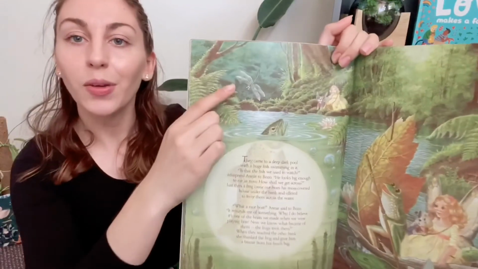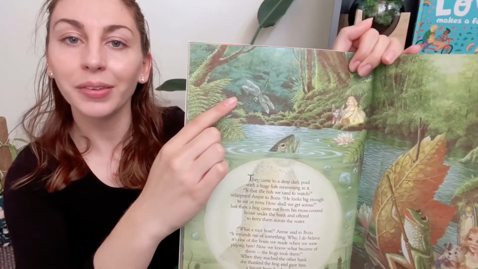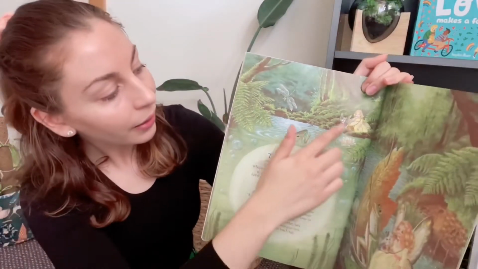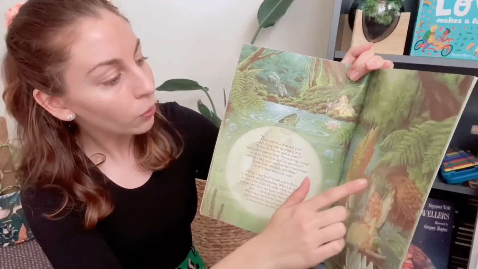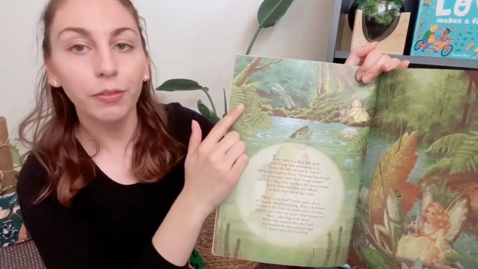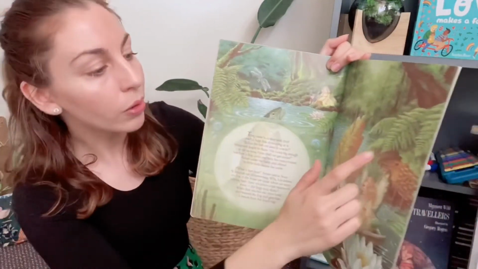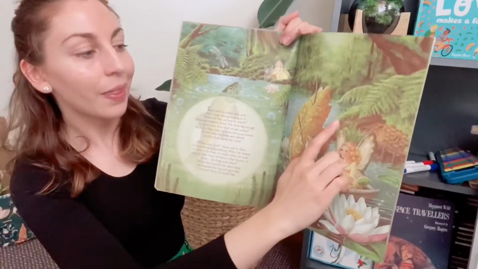Do you see that dragonfly in the rainforest? And the big pool? And the ferns draping over the pool? And the moss?